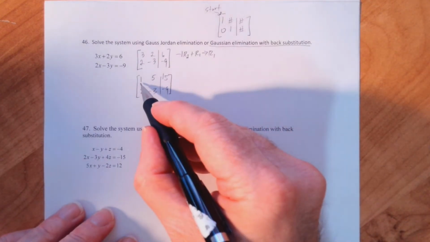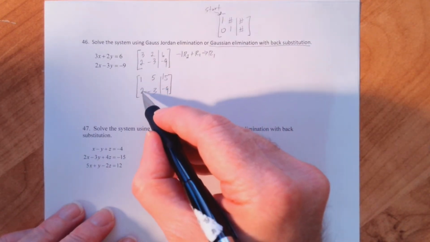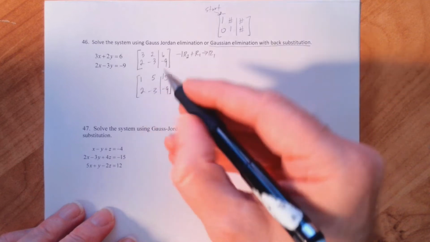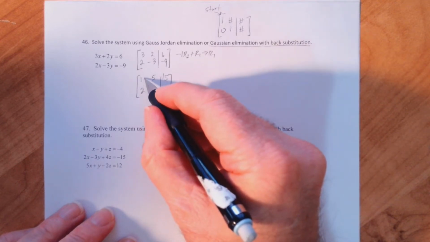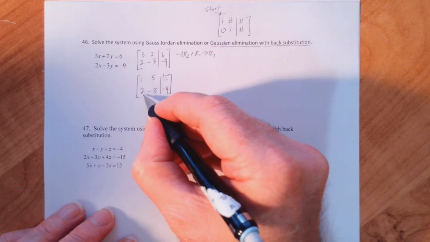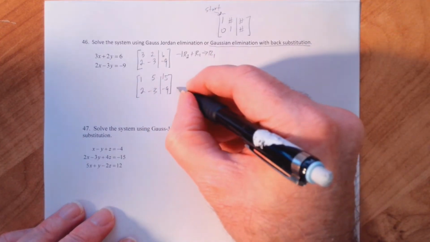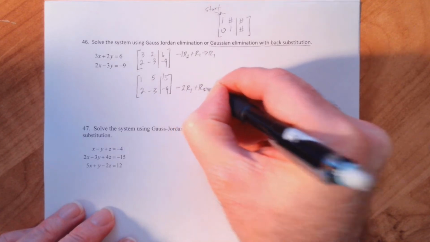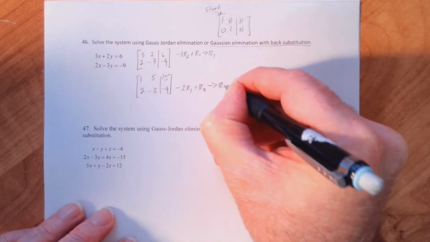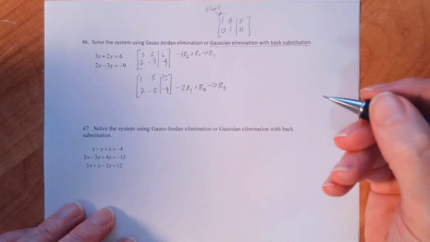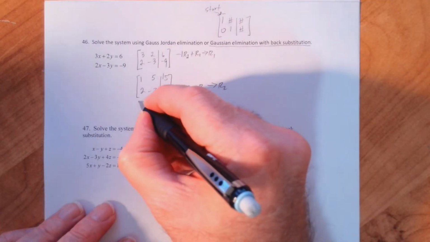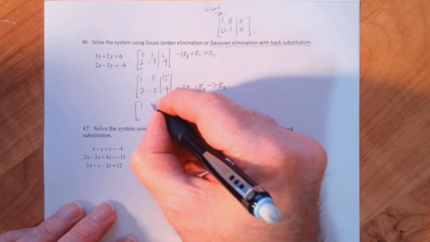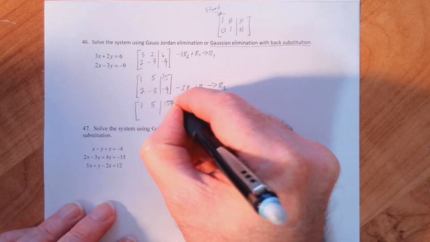So now that we have this 1 that we needed, we use it to get the 0 below. So notice negative 2 times row 1 would give me a negative 2 here, so that when I add to this 2 here, I'd get 0. So we're going to do negative 2 times row 1 and add that to row 2, and that'll become the new row 2. Let's go ahead and do that. I'm going to rewrite row 1 since that's not changing.